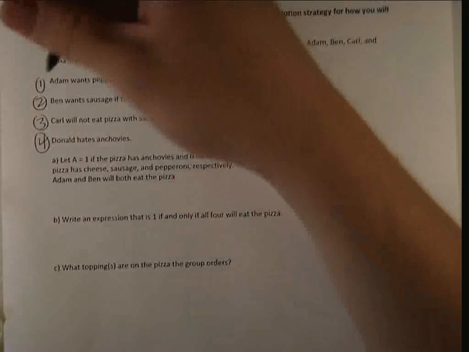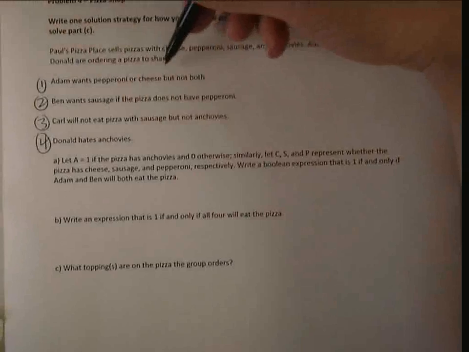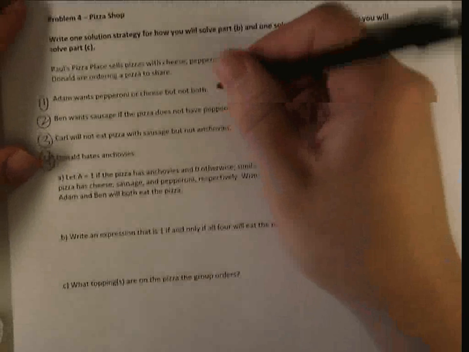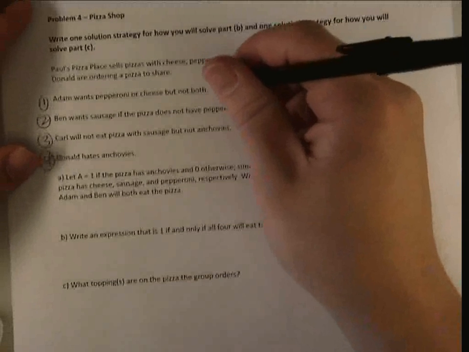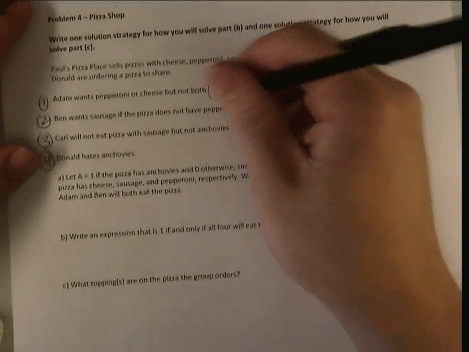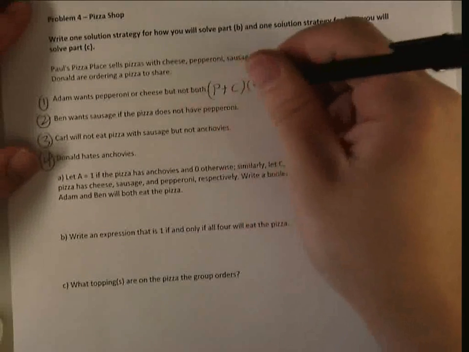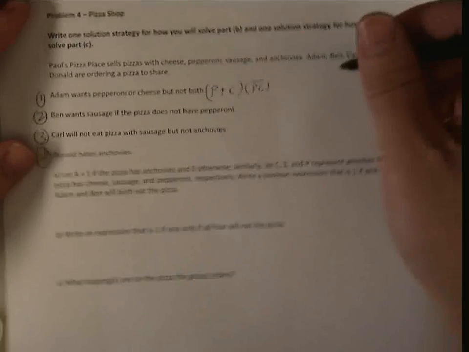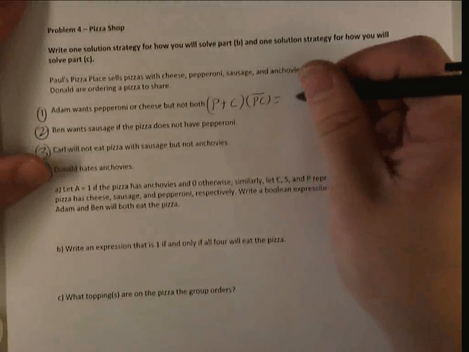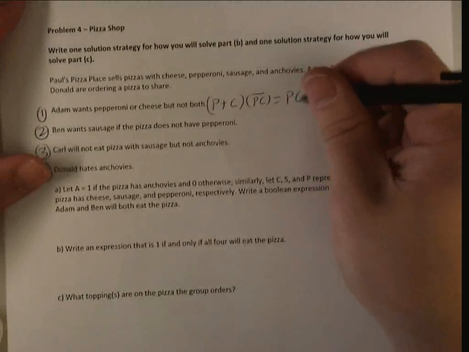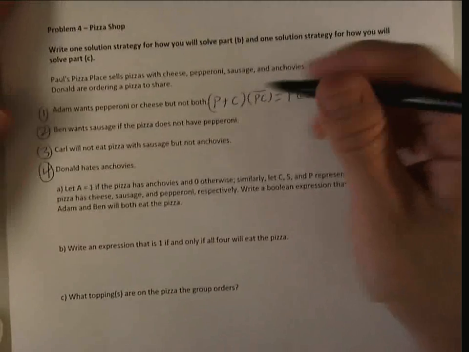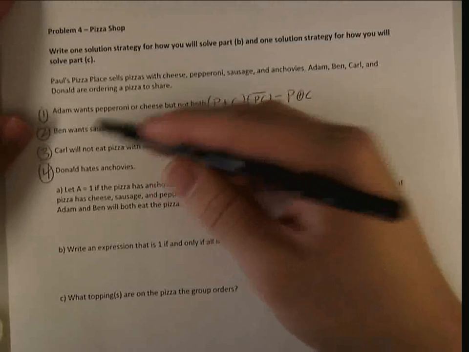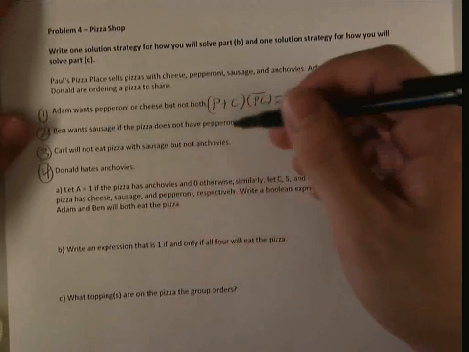So, to start, let's look at Adam wants pepperoni or cheese, but not both. So, as I mentioned in lecture, this could be pepperoni or cheese, and not both. So, both is AND and not is NOT. So that's one way, which we also know is equal to P XOR C. So that's rule 1.